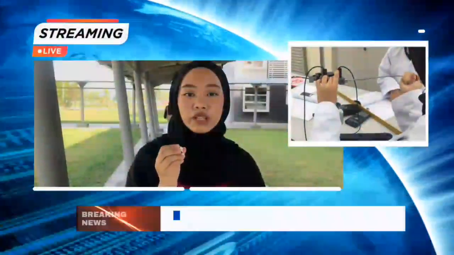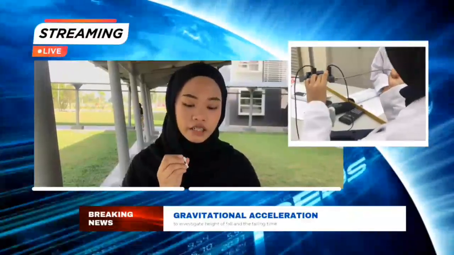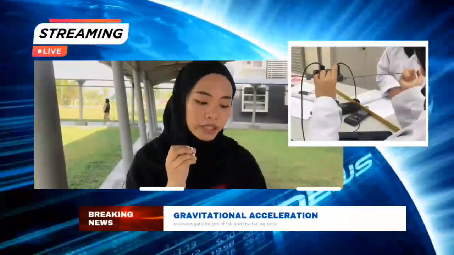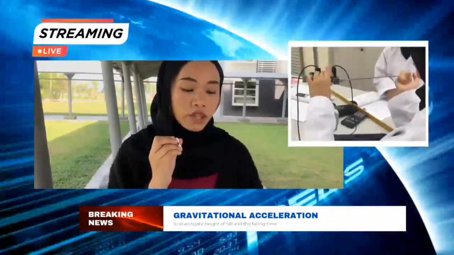A group of students from Yogyakarta Tapa are conducting an experiment to measure gravitational acceleration. The objective of the experiment is to investigate the functional relationship between height of fall and falling time. Without wasting any time, let's find out more.